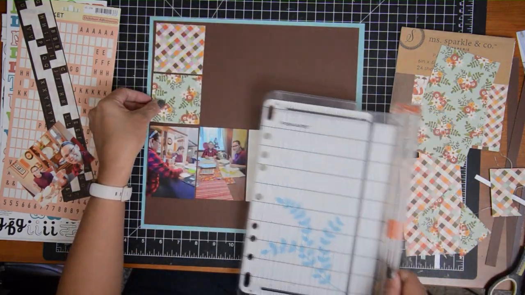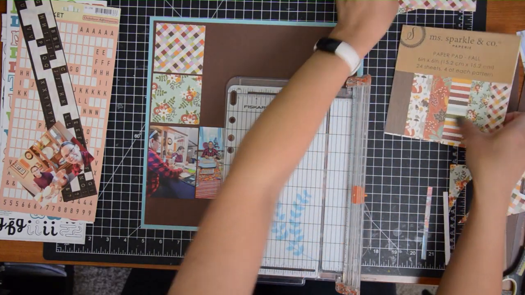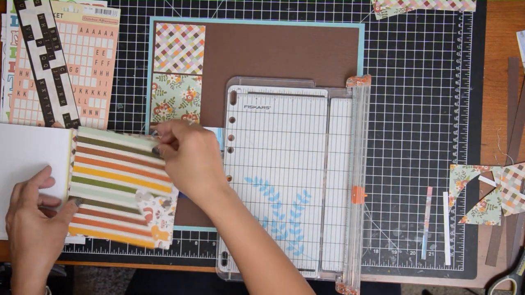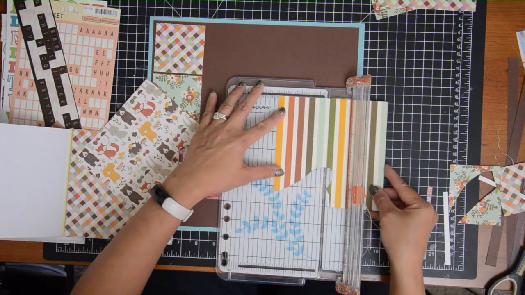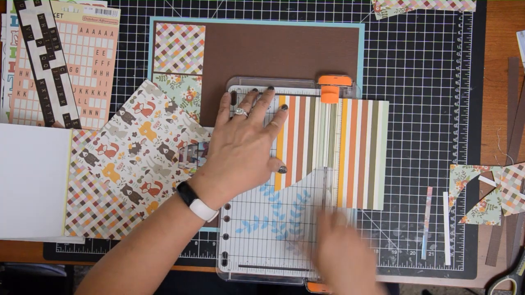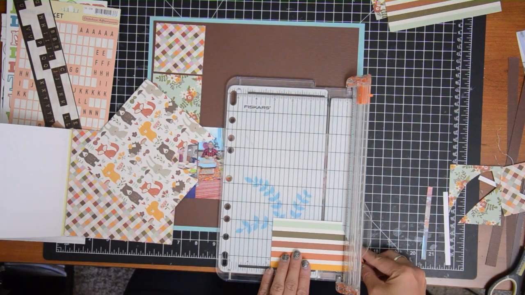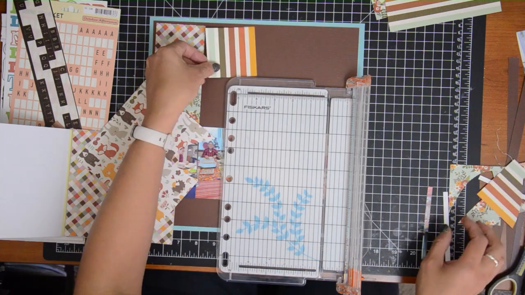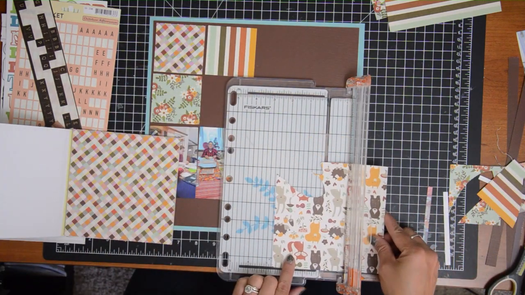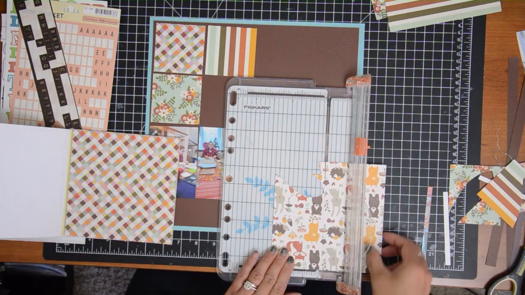I thought that was a good way to still use the inspiration, but fit the orientation of my photos. Now these photos were actually taken at Christmas time, and I just realized it after I made this layout. So it has a fall theme, but really the photos were taken during Christmas, but it's okay.